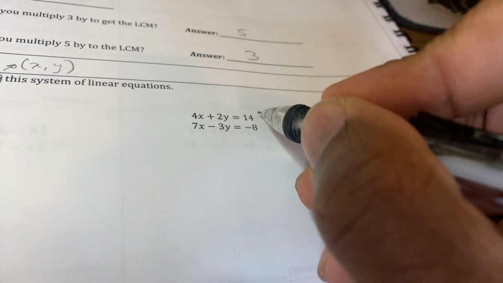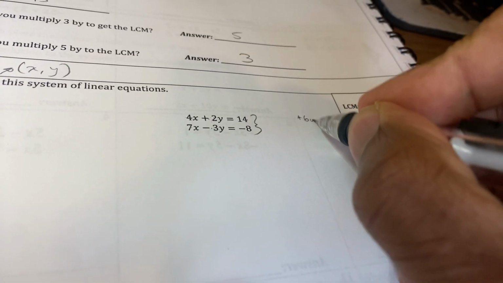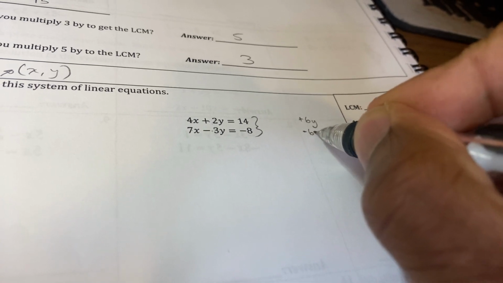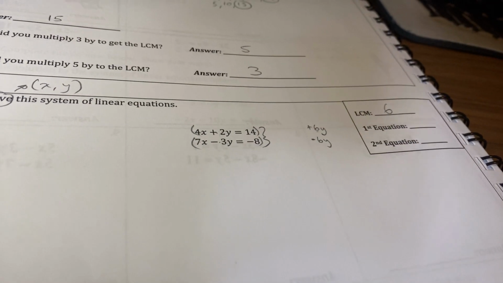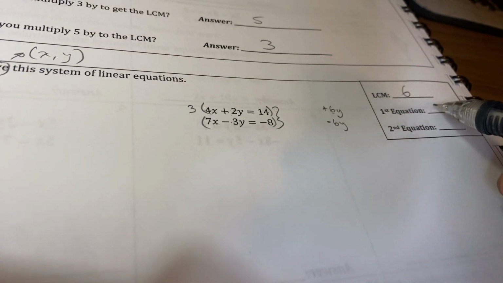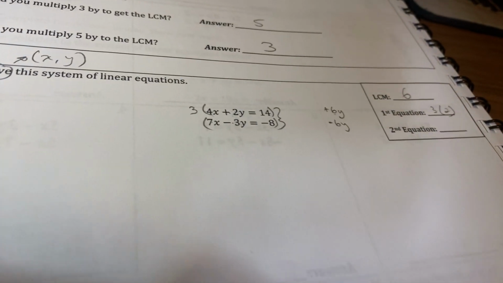Now I have to figure out how to get opposites. I have positive 2y and negative 3y. I want positive 6y, and in order to eliminate that, I'm going to need negative 6y. What do you need to multiply the top equation by to get 6y? What do you have to multiply the bottom equation by to get negative 6y? Think. That's right. I'm going to multiply my top equation by 3, so 3 times 2 gives that lowest common multiple of 6.